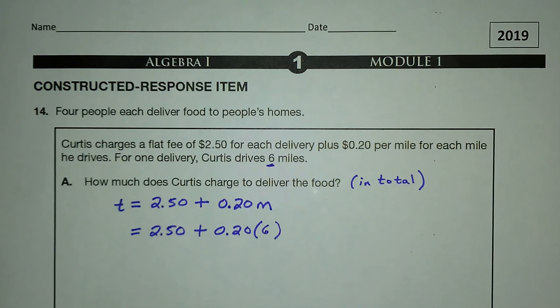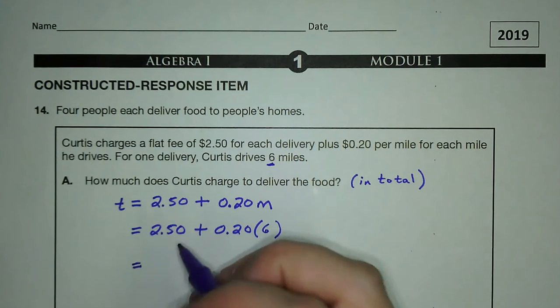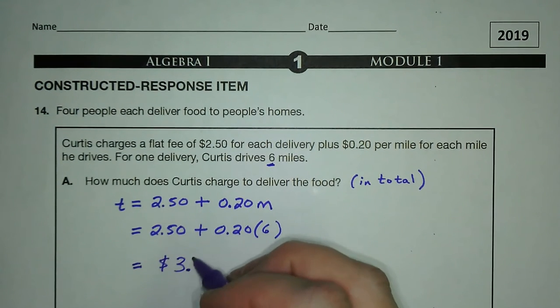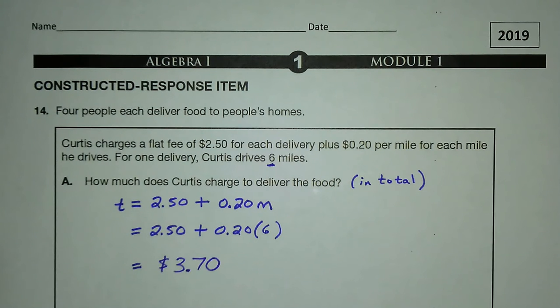I don't think I need a calculator here, but let's just make sure. So 0.20 times 6 is $1.20, and then we're going to add 2.50 and end up with $3.70. Okay, $3.70.